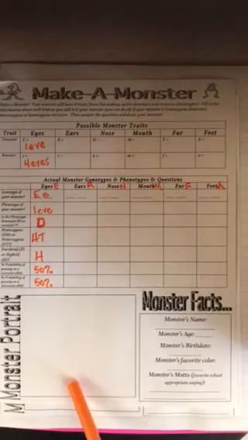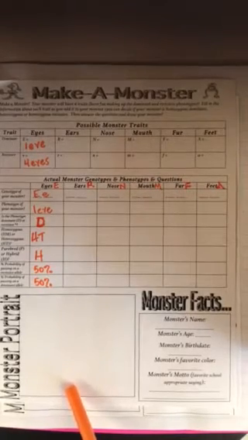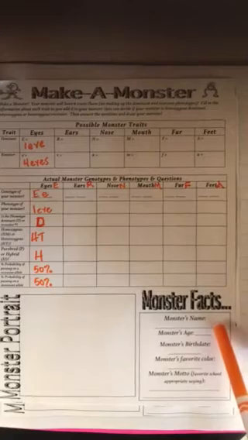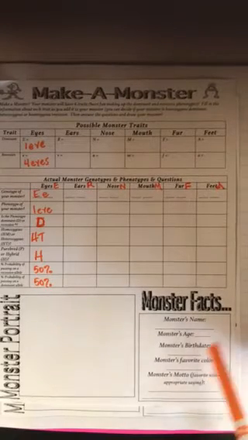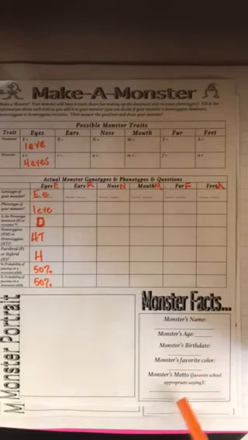Then you're going to draw your monster's portrait down here, use color. Add facts like the name of your monster, how old is your monster, when's their birth date, what's their favorite color, what's their favorite school appropriate saying. So have fun practicing your genetics and drawing or creating, then drawing your monster. Remember, get creative up here, decide what you want your monster to have, and have fun.